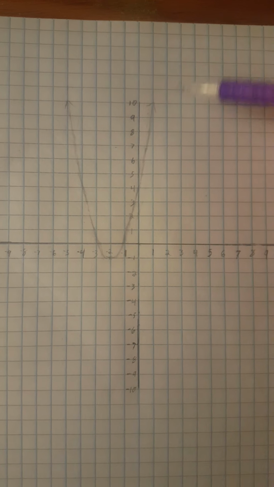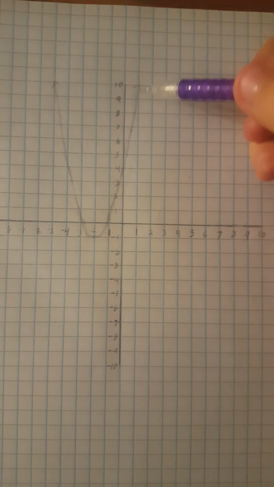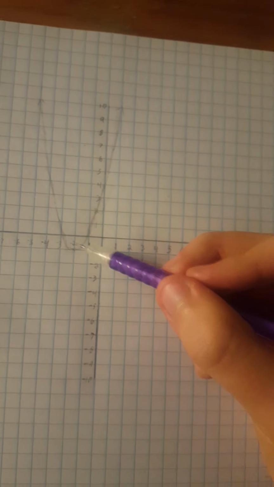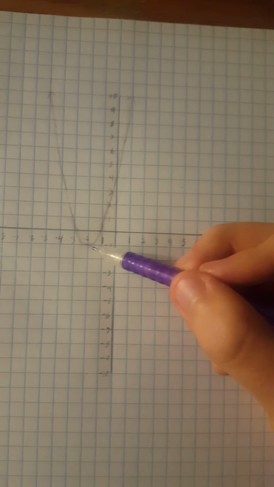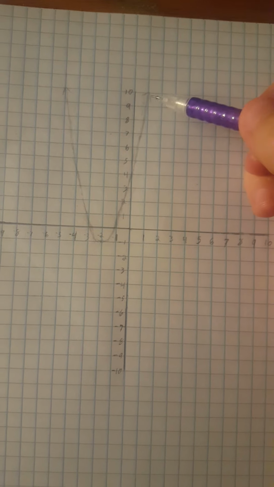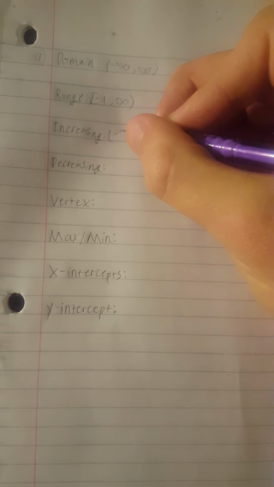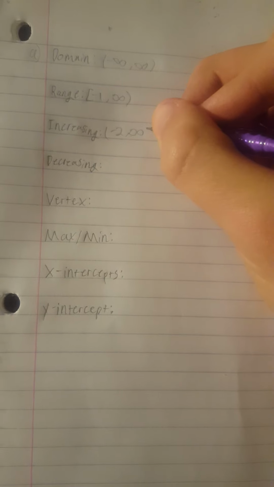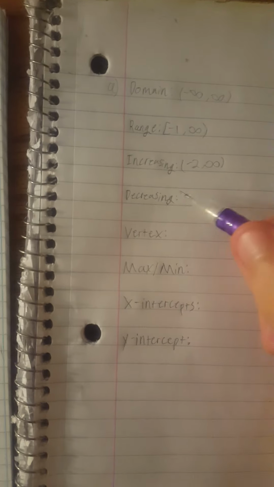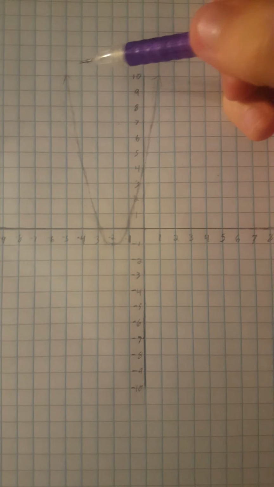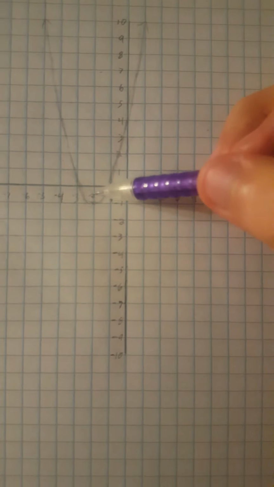Infinity. So the increasing part of this parabola would be from the center point, -2, all the way up to infinity. So -2 to positive infinity. Then the decreasing part would be from negative infinity to -2.